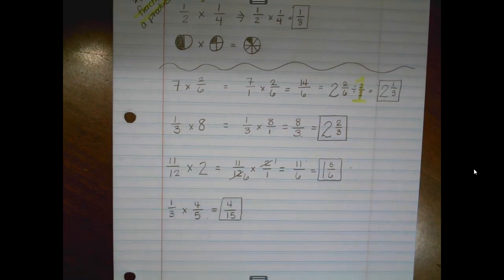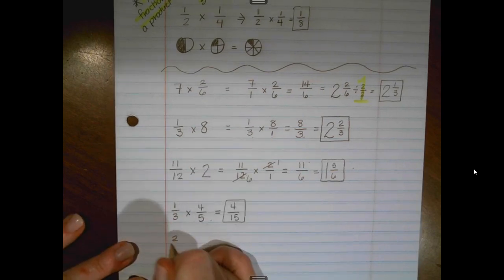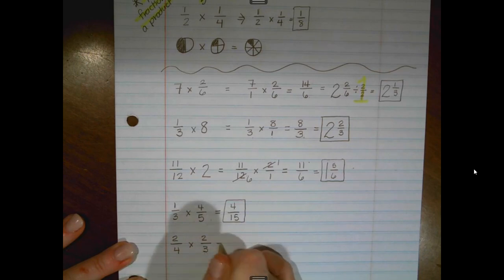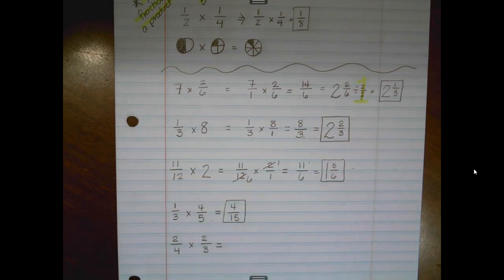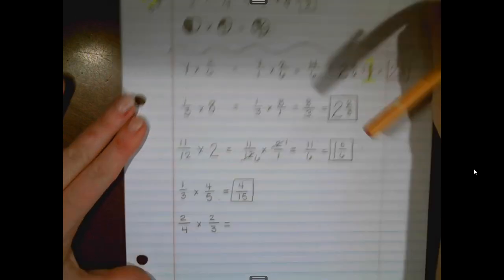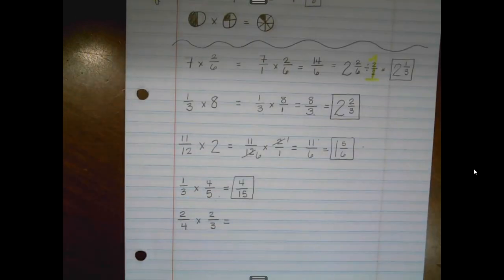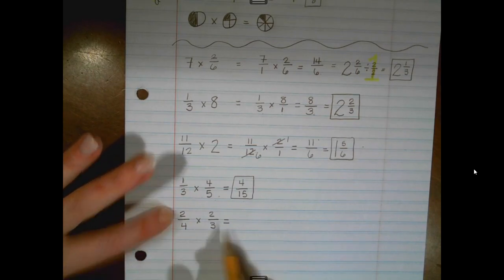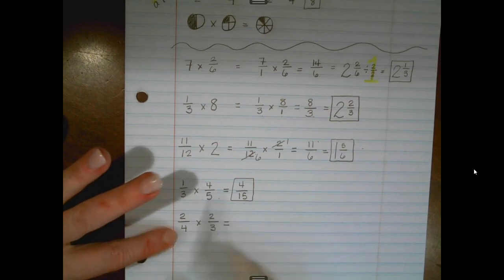All right, let's take a look at 2/4 times 2/3. 2 fractions. We can just go ahead and straight multiply, but I always like to see, is there any way I can use cancellation and get some smaller numerators and denominators here? I see that 2 and 3 do not share a common factor other than 1, and 2 and 4 actually share a common factor.